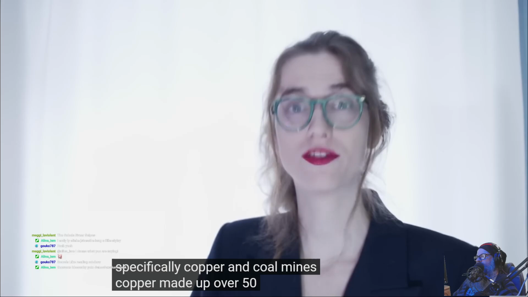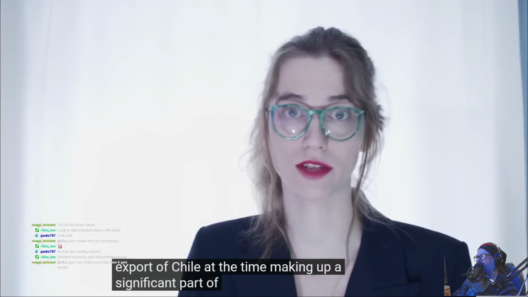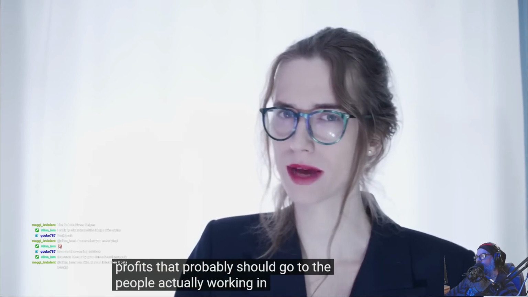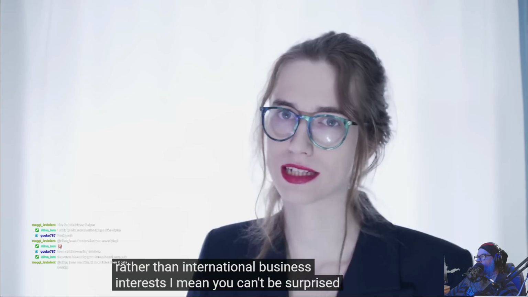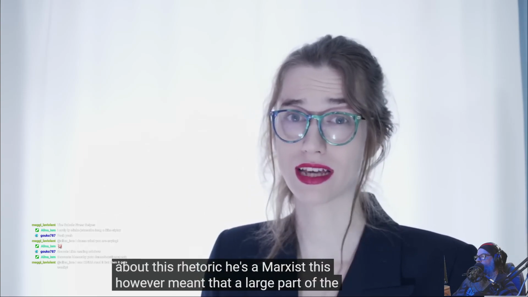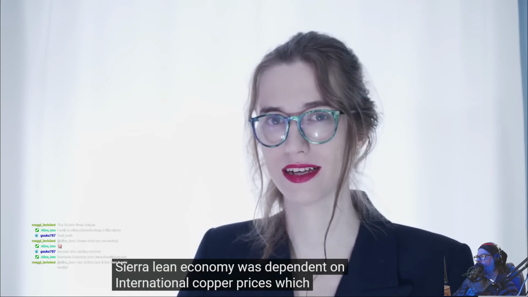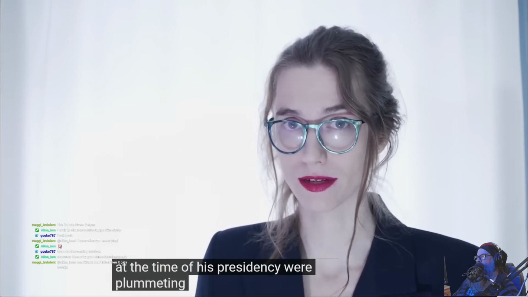Copper made up over 50% of the exports of Chile at the time, making up a significant part of the Chilean economy. Profits that probably should go to the people actually working in the mines, rather than international business interests. I mean, you can't be surprised about this rhetoric. He's a Marxist. This, however, meant that a large part of the Chilean economy was dependent on international copper prices, which, just at the time of his presidency, were plummeting.